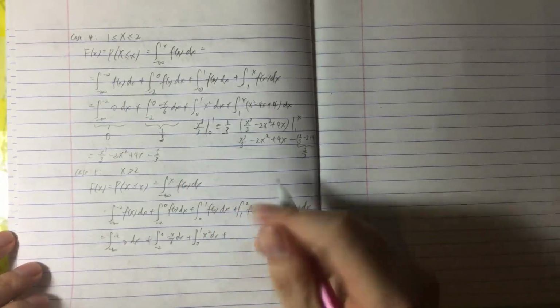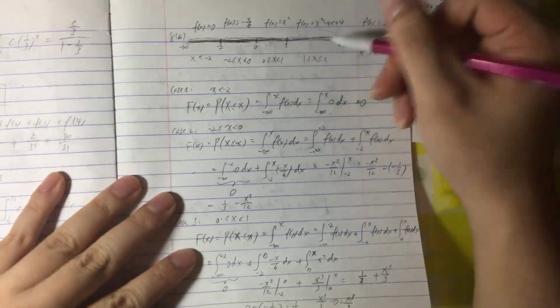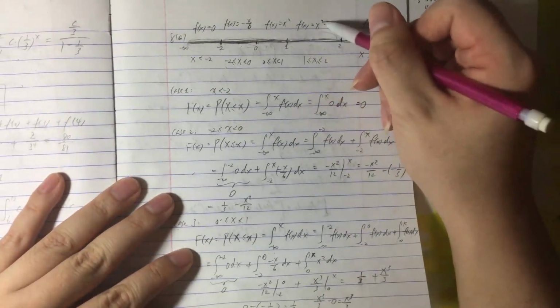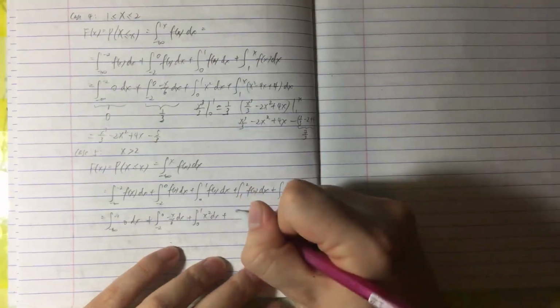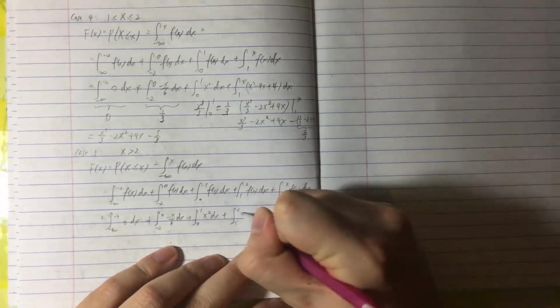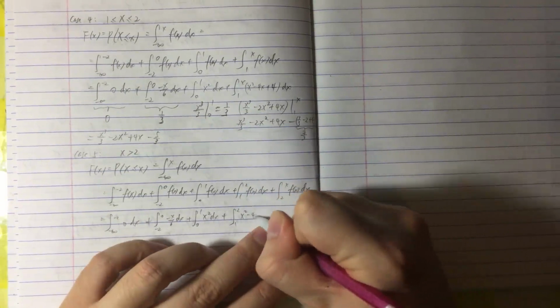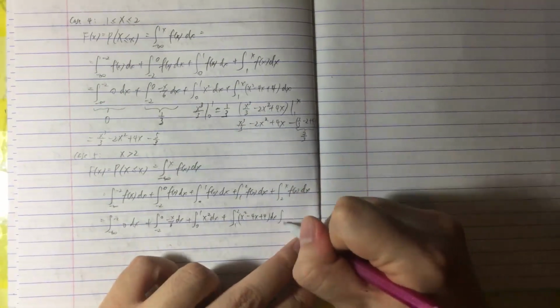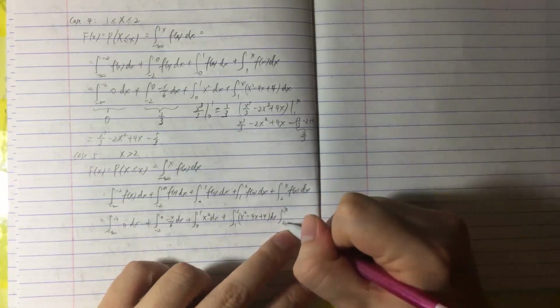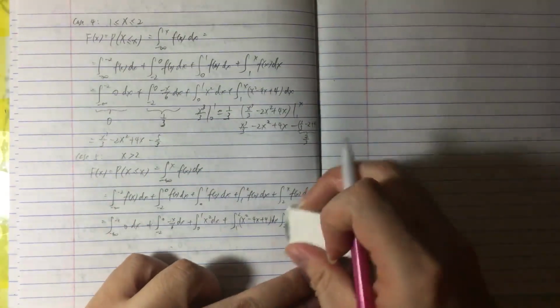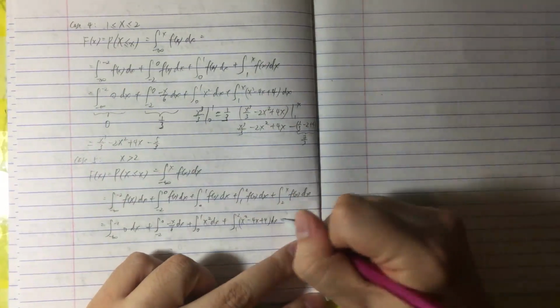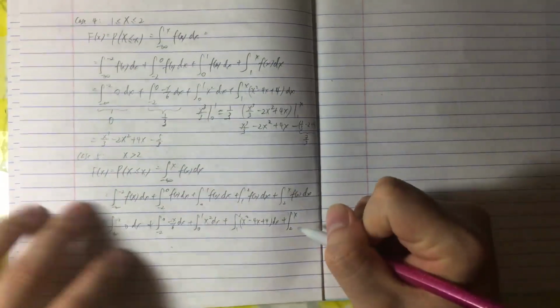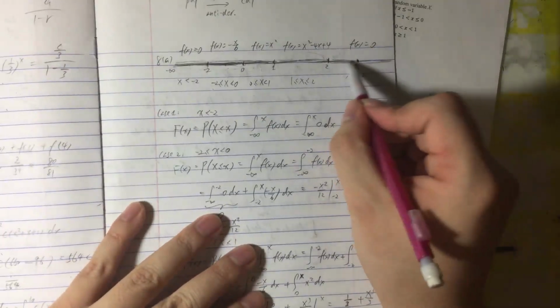When x is from 1 to 2, f of x is x squared minus 4x plus 4. And when x is from 2 to x, f of x is 0.